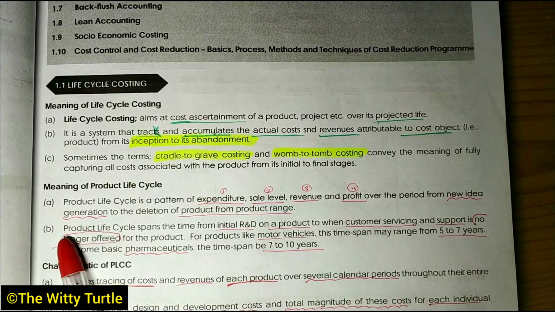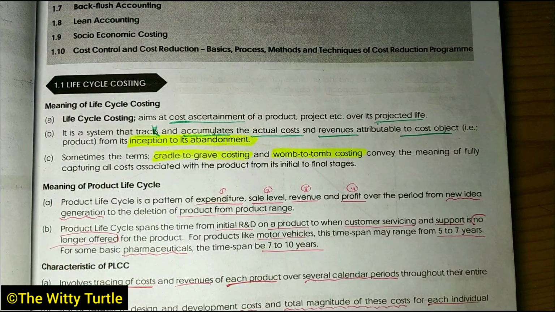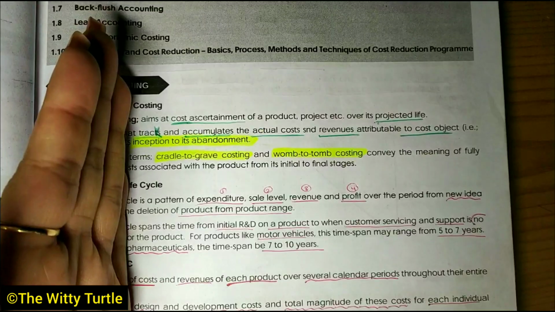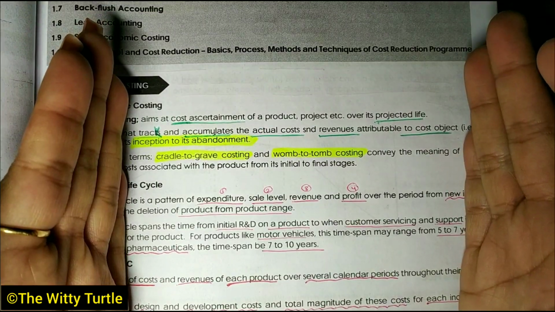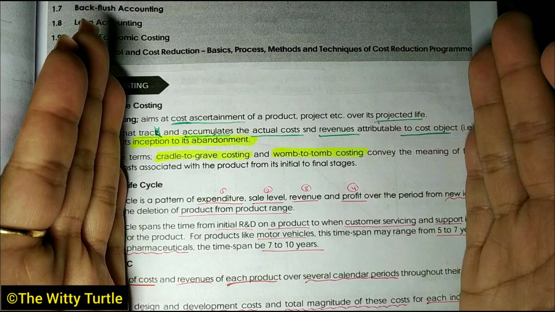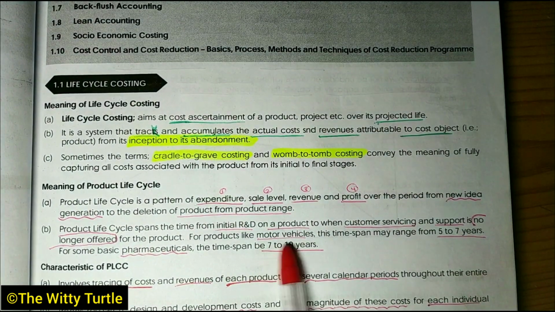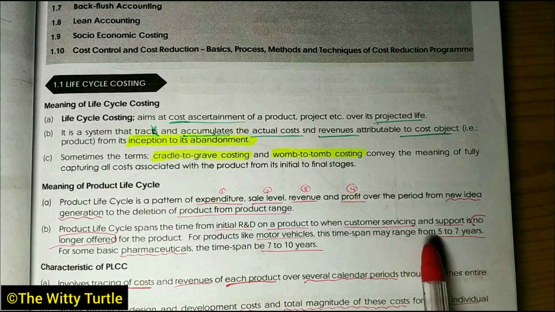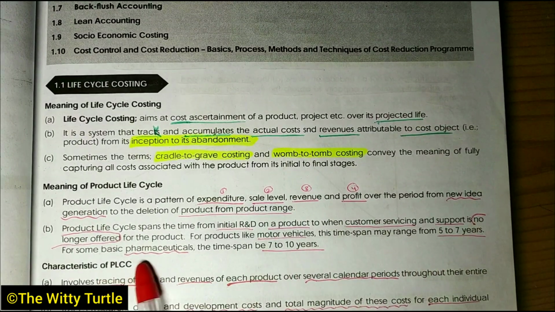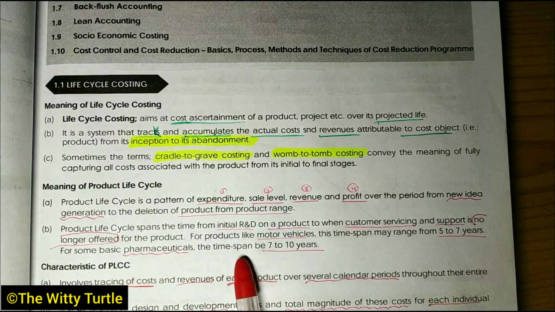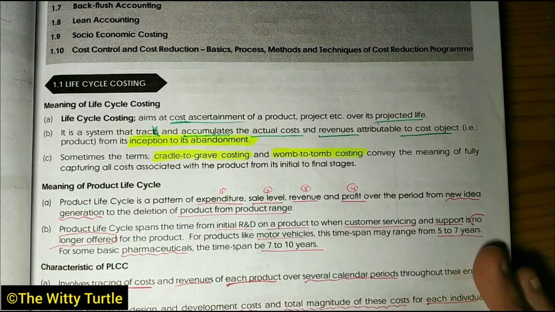So here product life cycle duration is defined. It starts from research and development till the point where no support or service is needed by the customer. It is given that for motor vehicles, the time span may range from 5 to 7 years, and for pharmaceutical companies, 7 to 10 years.